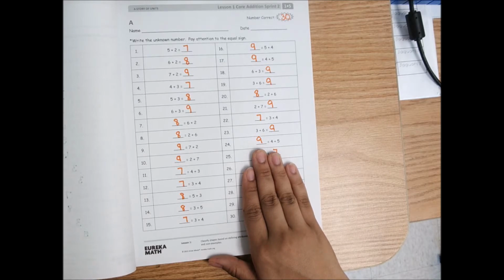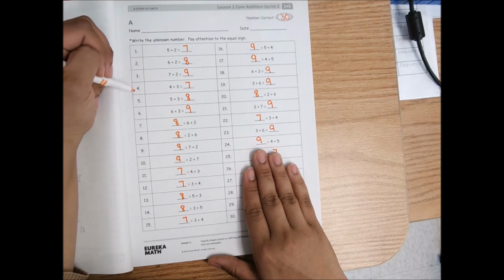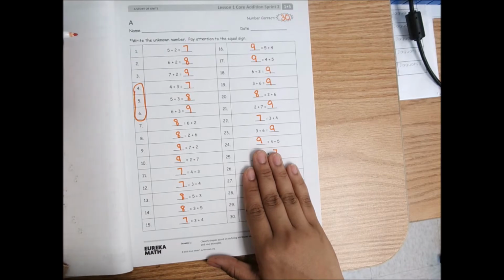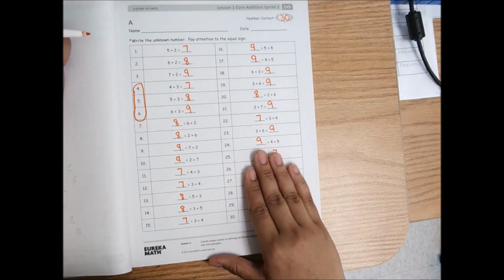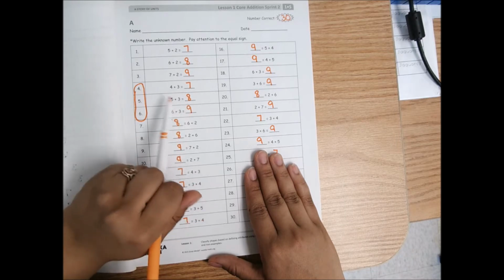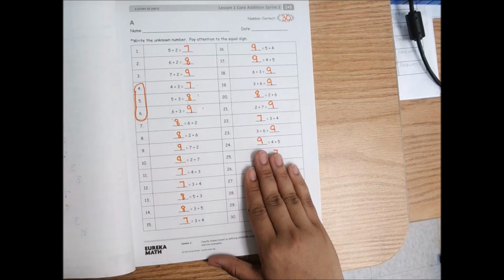Correct. The answer is 7, 8, or 9 each time. And what about just zooming in right here on 4, 5, and 6? What's happening here? We're going up by 1. As the larger part goes up by 1, the whole goes up by 1. Great work. Now, let's go ahead and continue with our lesson.